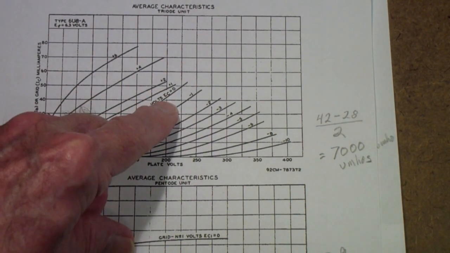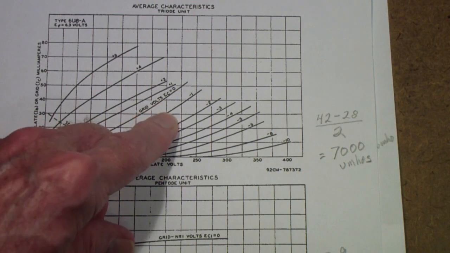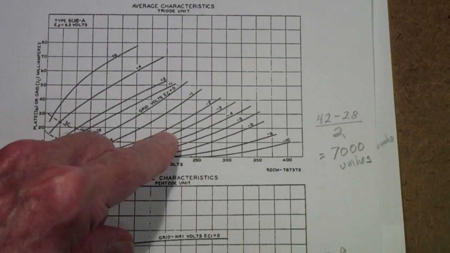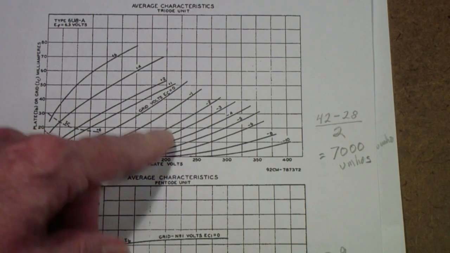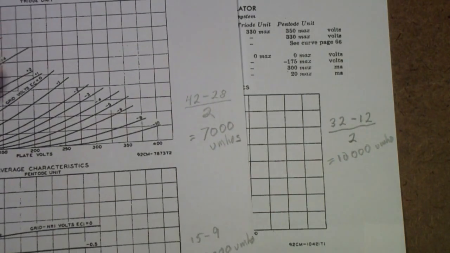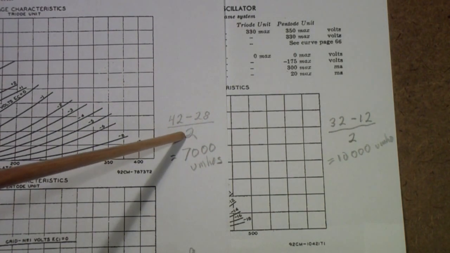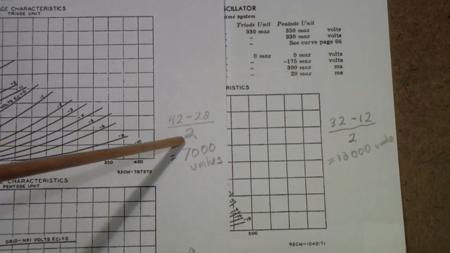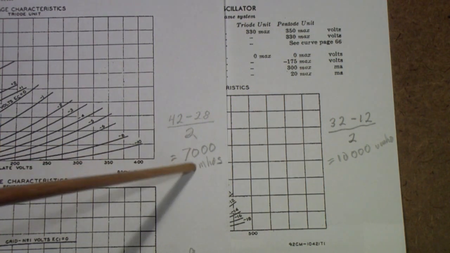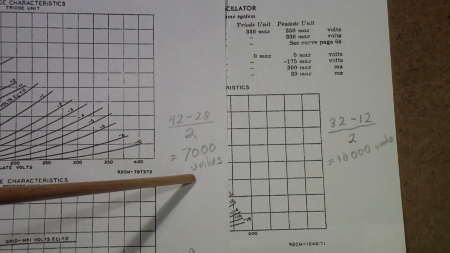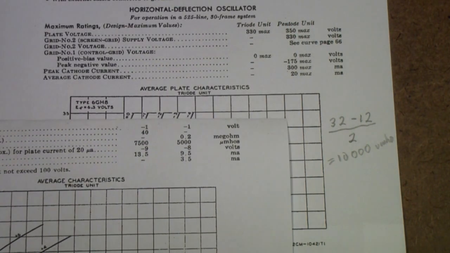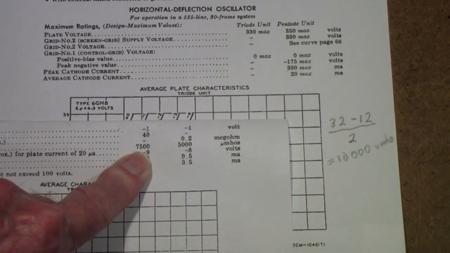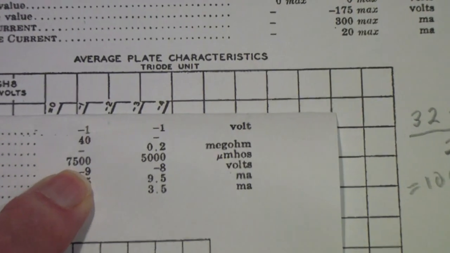So starting up here, I read that to be about 42. And then down here, I read the 2 volt line to be about 28. So that gave me a figure of 42 minus 28, the change in plate current to the change in grid voltage, and that reads about 7,000 micromhos. Okay, what does the spec sheet say? Well, it says that it should be about 7,500. Let me zoom in a little bit. You might be able to see that a little better.